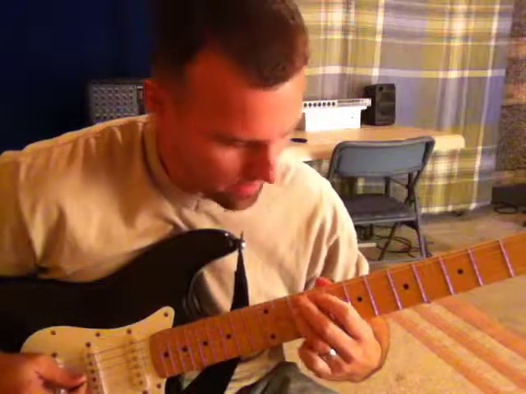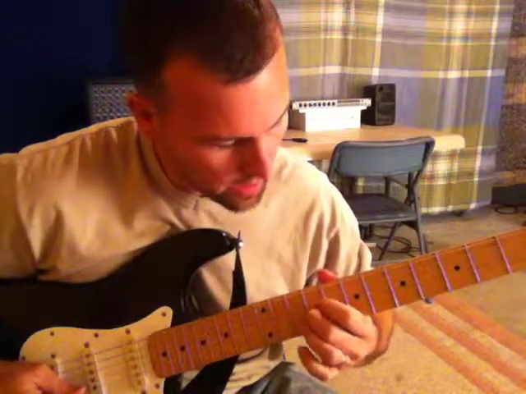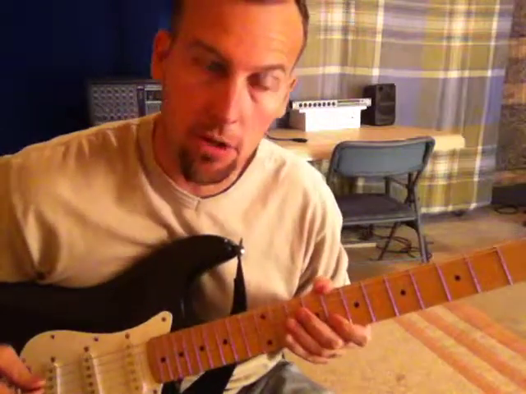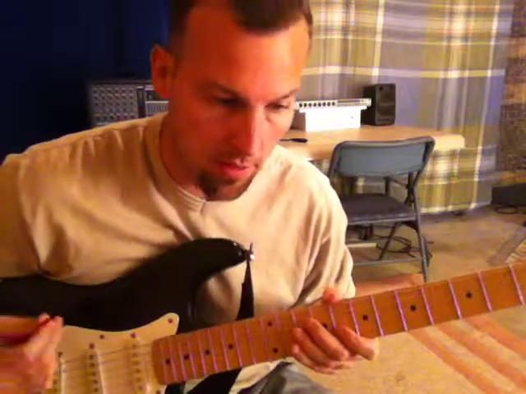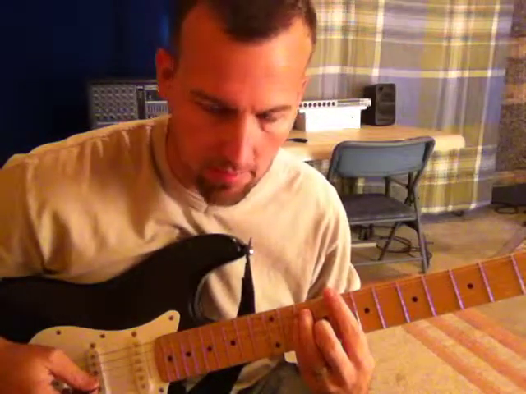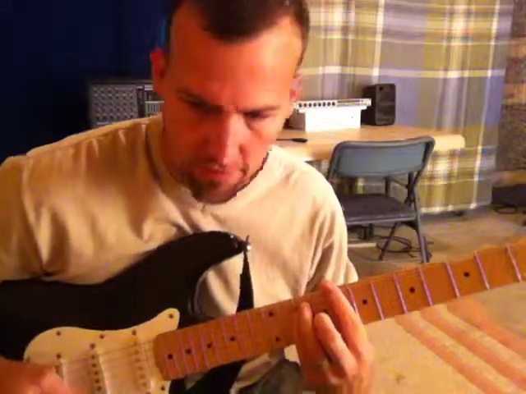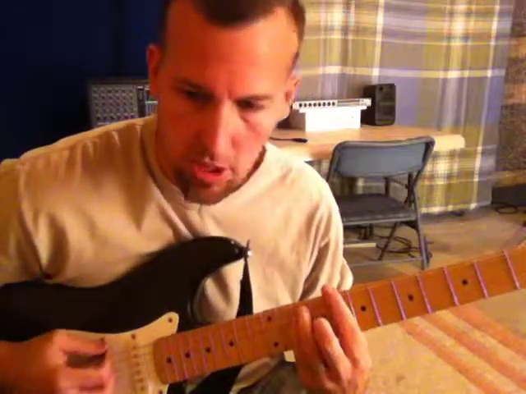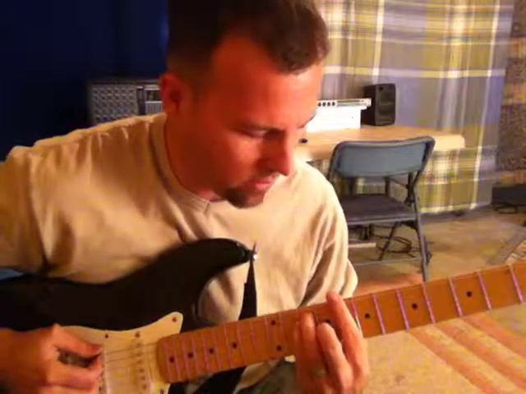This is the 1 again. This is the 3, 5, 1. So basically what you have are 7 notes there: the 1st degree, 5th, 1st, 3rd, 5th, and 1st again. All of those played together form a C major chord.